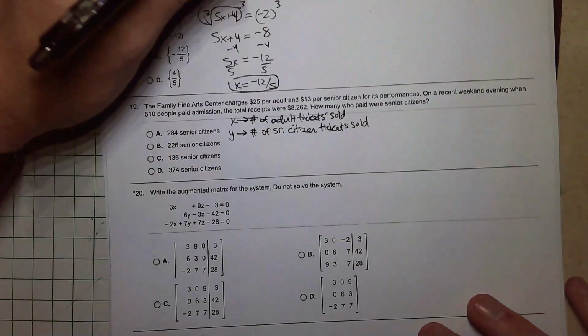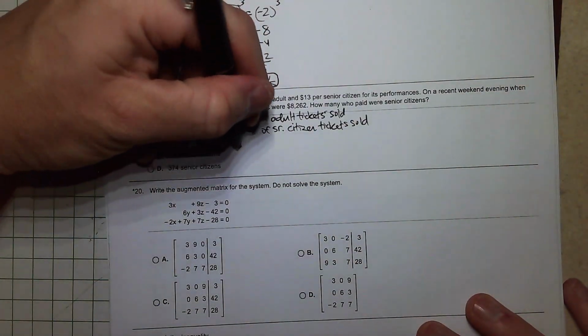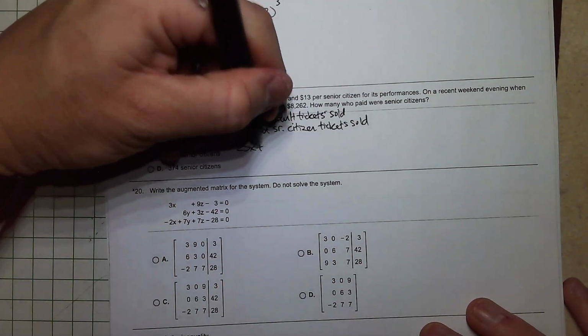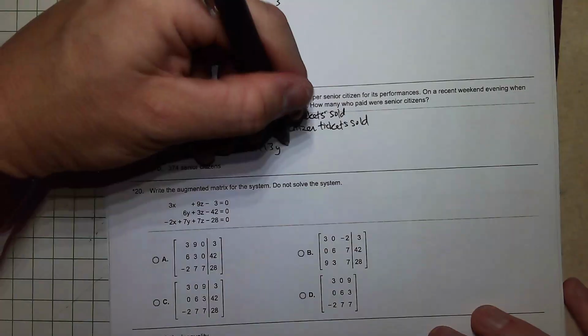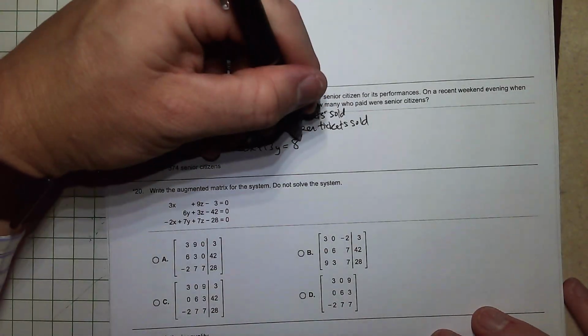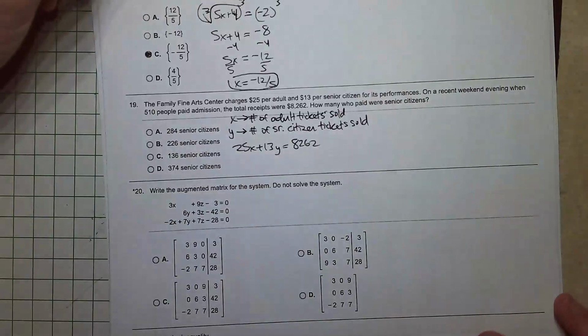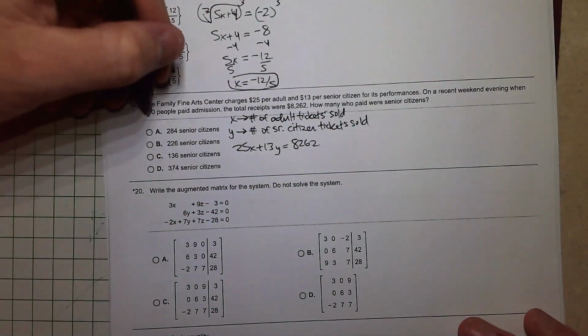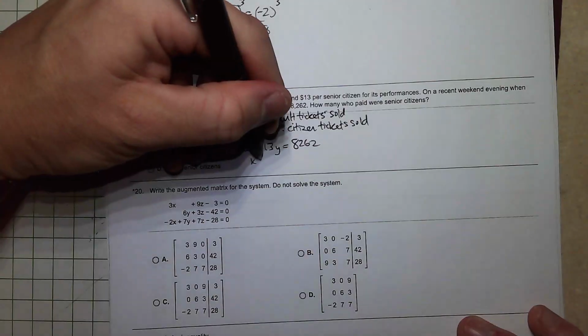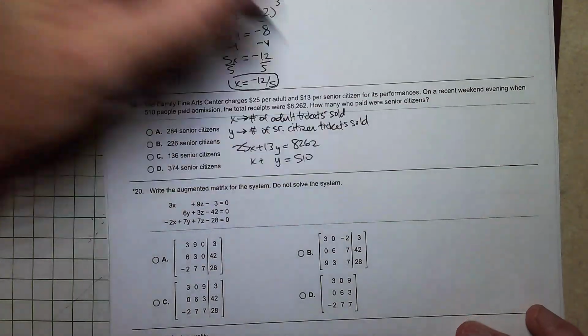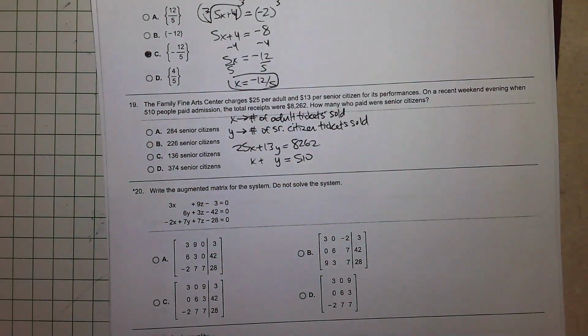So a couple of equations. One, $25 per adult, so 25x plus 13y equals your dollar amount, 8,262. And then we also have a number of people that paid, 510. So X, the number of adult tickets, plus Y, the number of senior citizen tickets, is 510. So now you could do elimination here, or you could do substitution, whatever way you want to do it. And so how many paid for senior citizens?